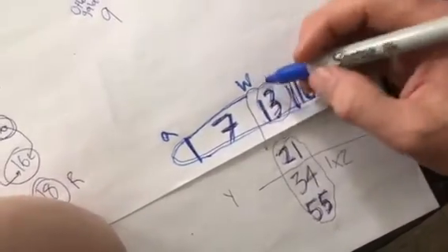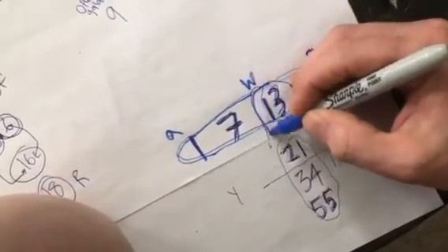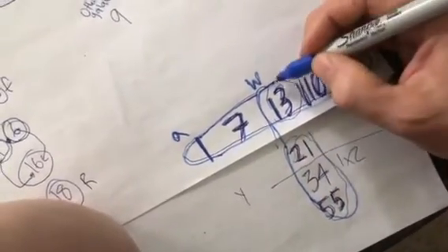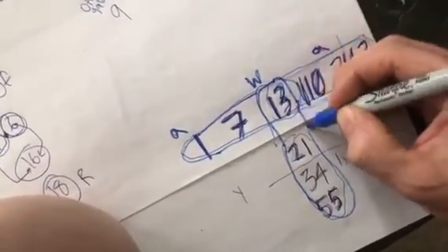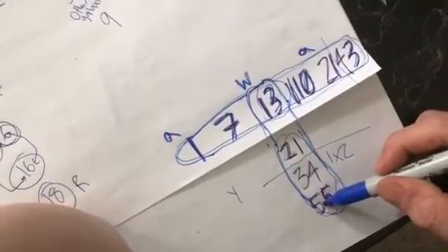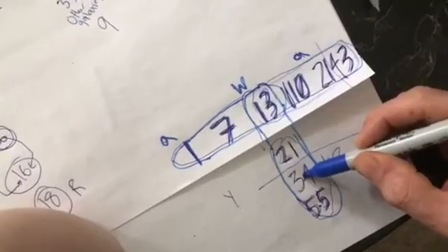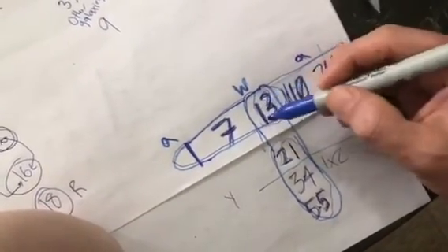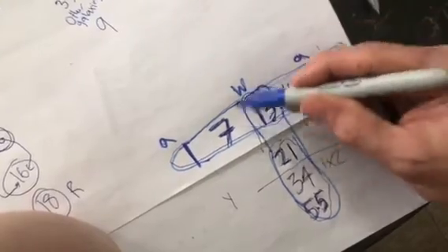And your Y is that. Because Y is the 25th letter. 5 and 5 is 10. Plus 7 is 17. 18, 19, 20, 21, 22, 23, 24. And the bubble for 25.